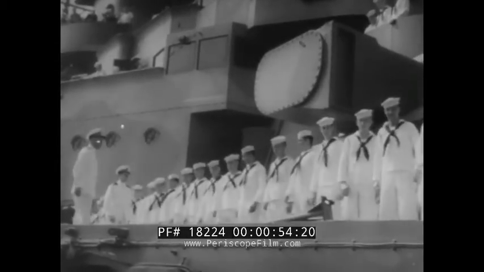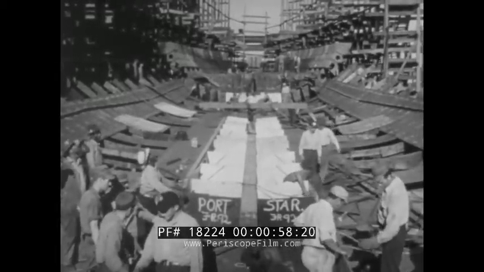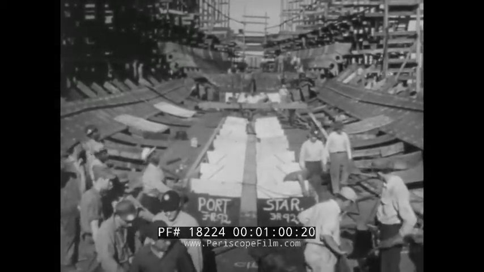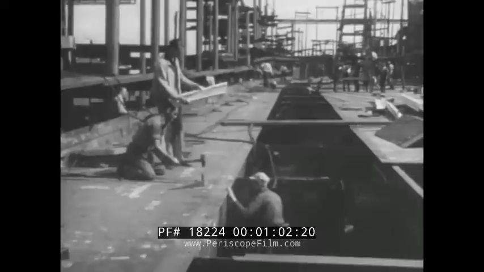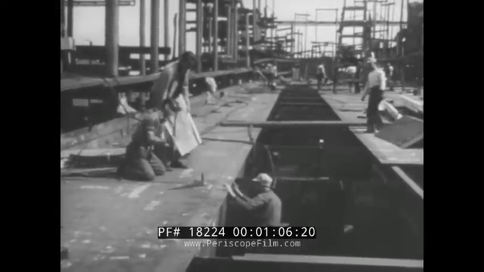If you're in the Navy or working around ships, your first job is to learn the names of things, what they're called, and where they belong.